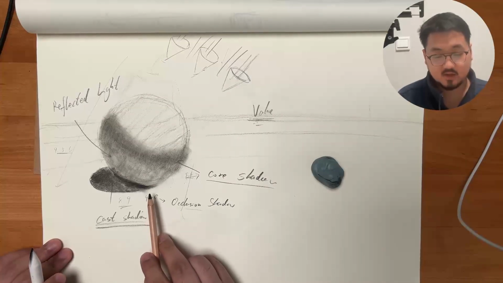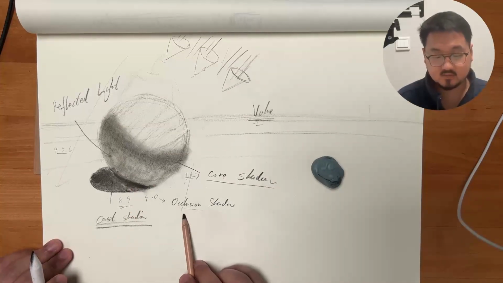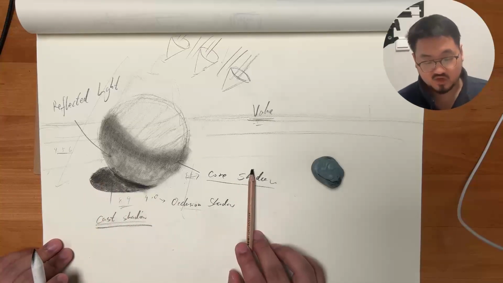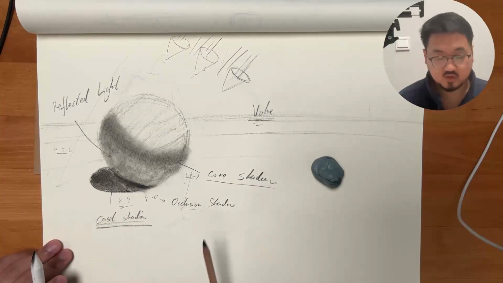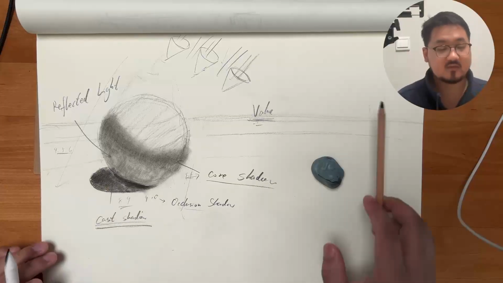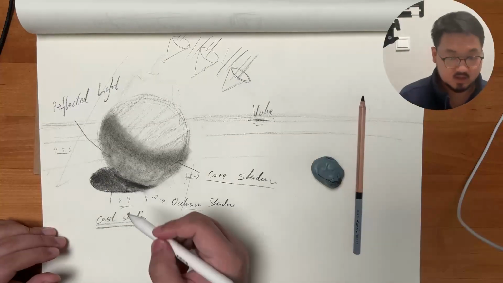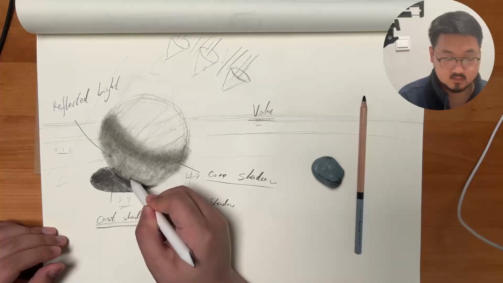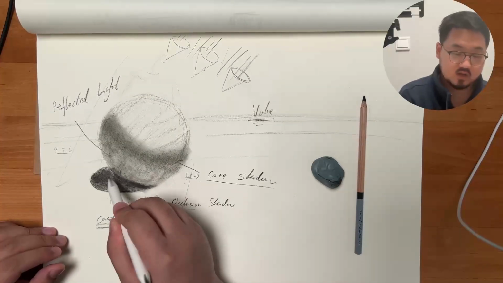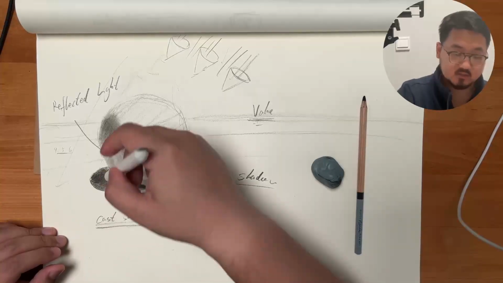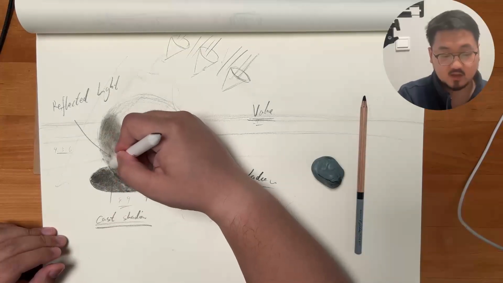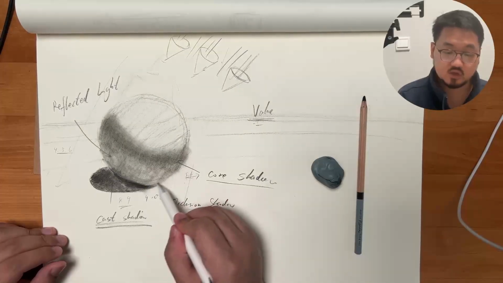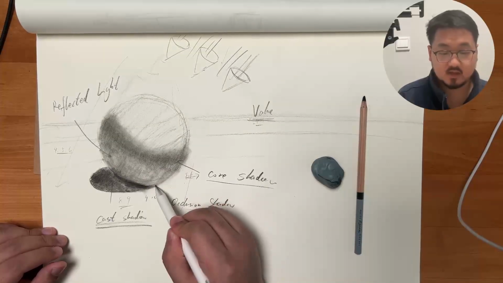But reflective light and the occlusion shadow have a clear difference. It's like reflective light, core shadow, cast shadow, and then occlusion shadow. So you should have some sort of clear definition here. If you can't blend it, like make it change gradually, that's okay, because it's not supposed to blend like that.